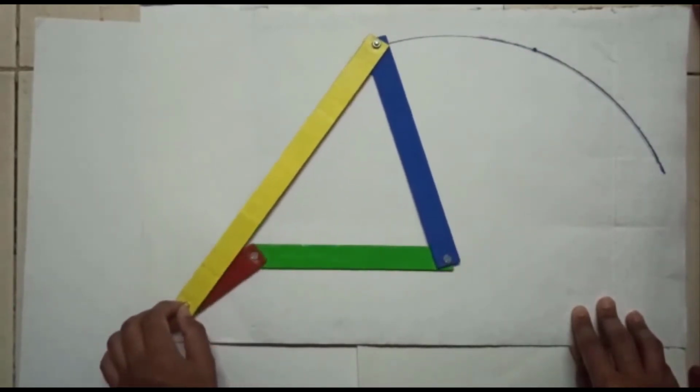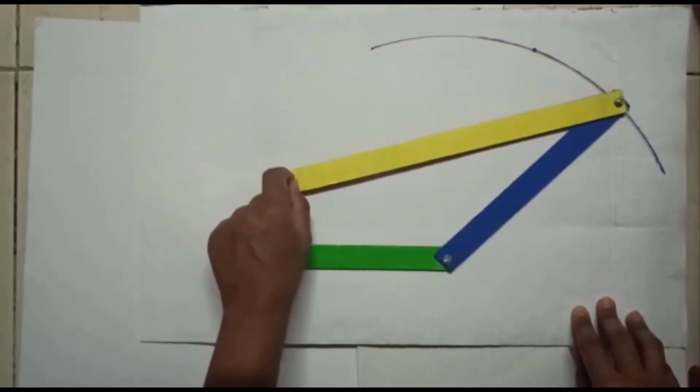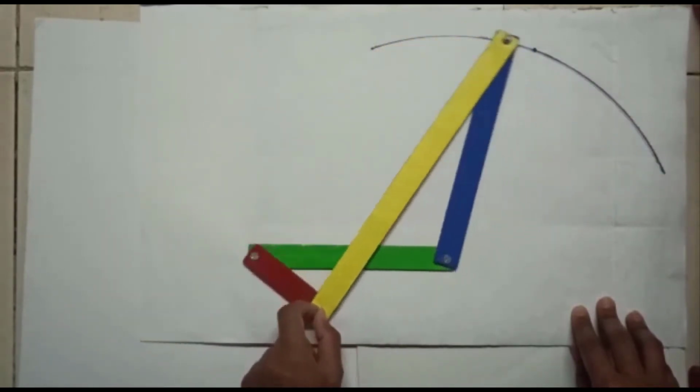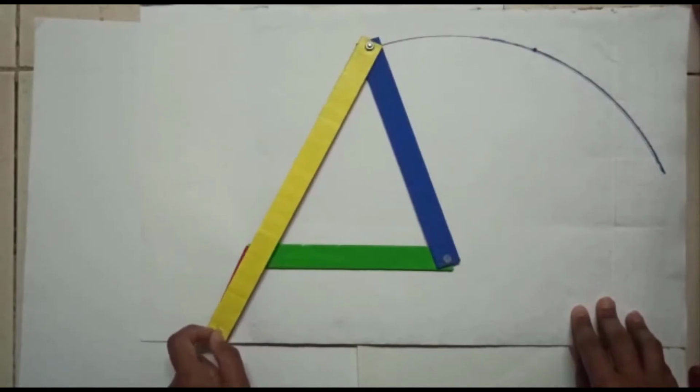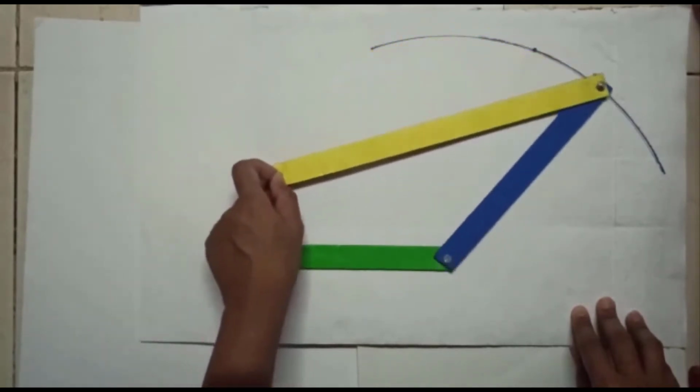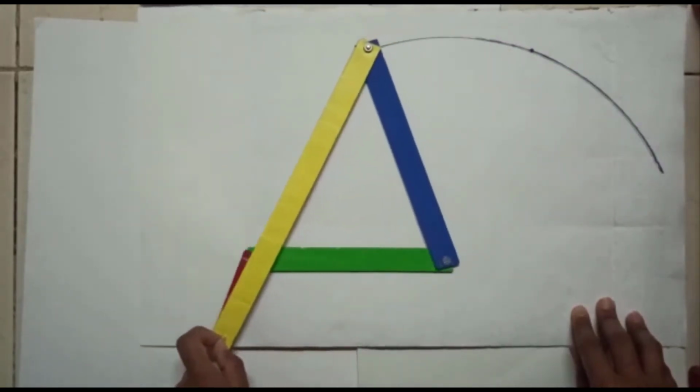That is, the input crank travels through 220 degrees during the forward stroke and only 140 degrees during the backward stroke. Thus, the backward stroke is faster and hence it is a quick return mechanism.